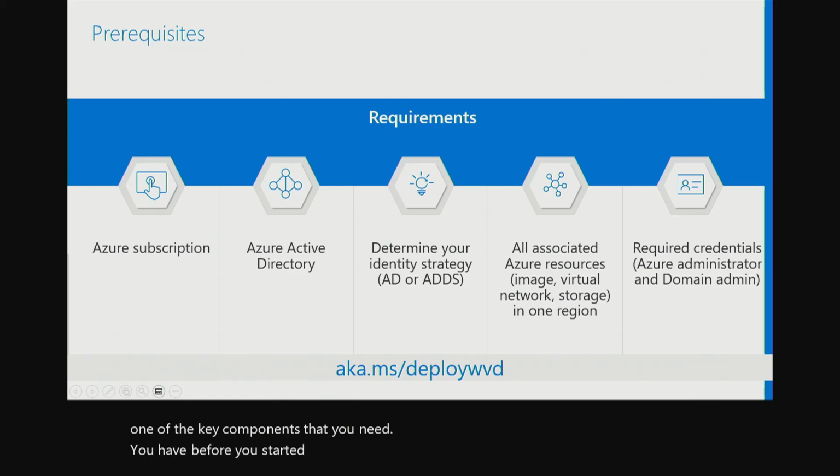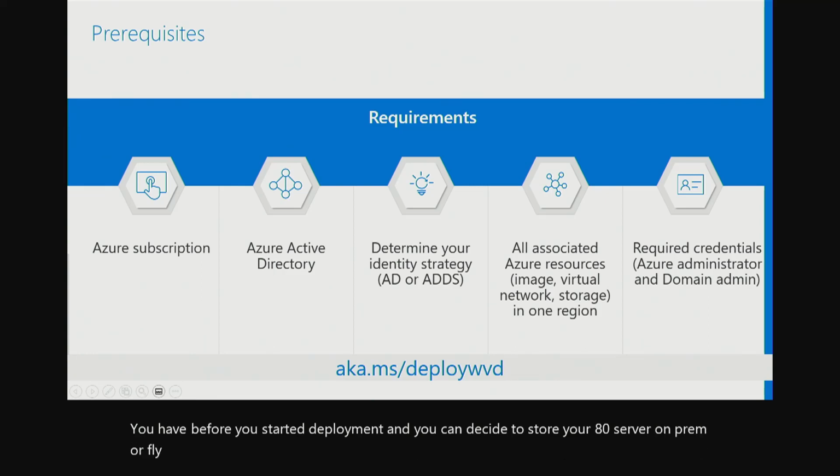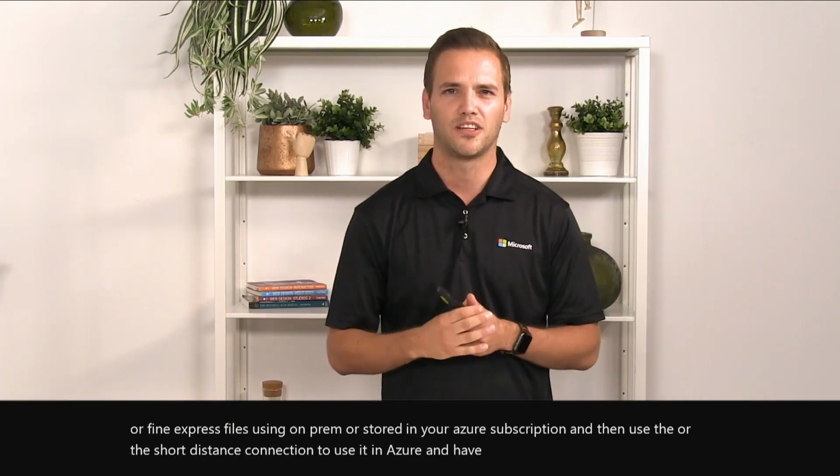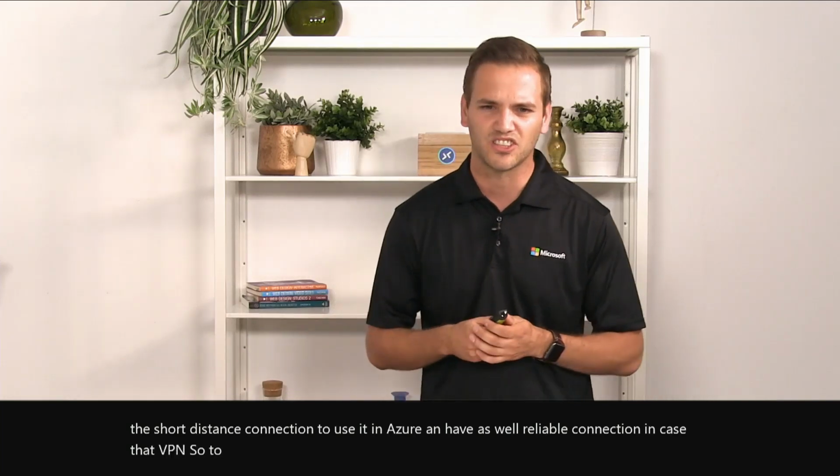You can decide to store your AD server on-prem or via an ExpressRoute, use it on-prem, or store it in your Azure subscription, and then use the long or the short distance connection to use it in Azure and have as well a reliable connection in case that the VPN, so to say, has an outage, as an example. So other associated resources that you need is potentially a custom image. If you want to use a custom image approach, you can use that.